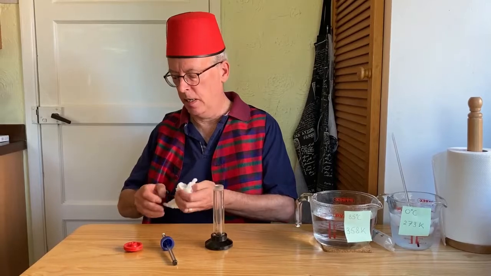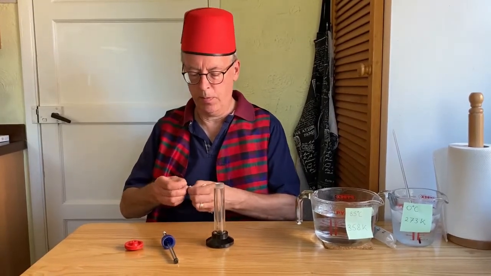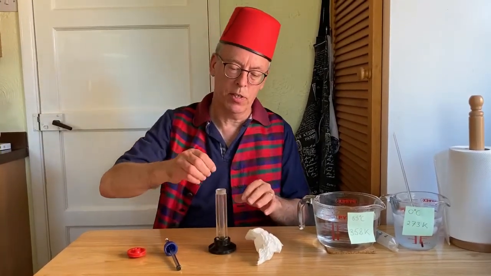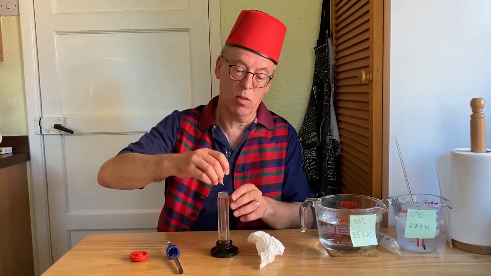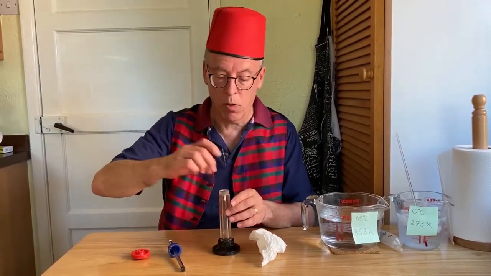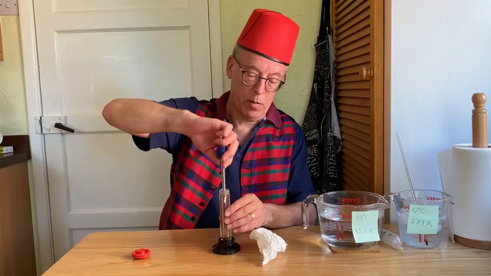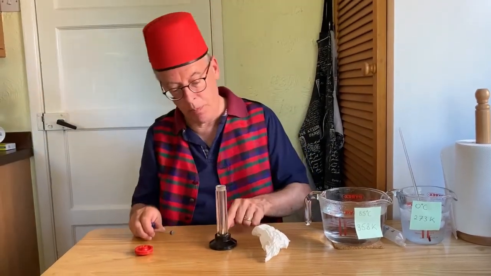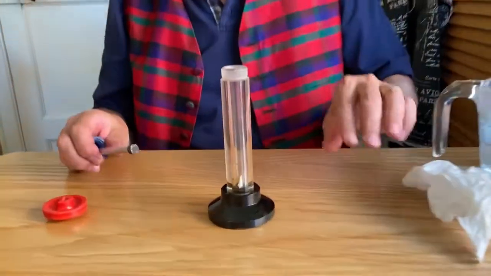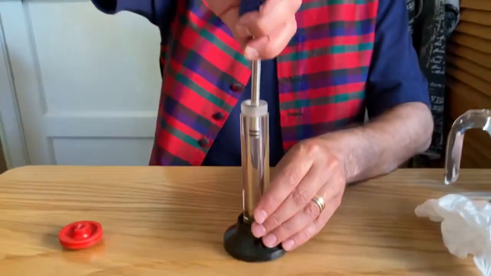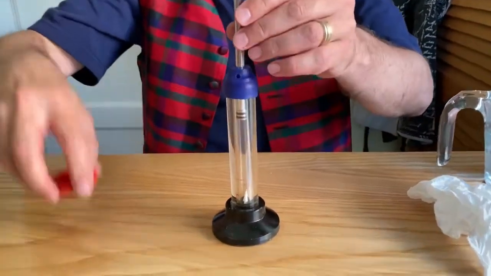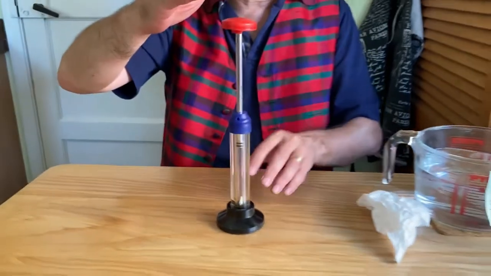I'm going to take a little bit of used tissue. It's quite clean, really. I only used it once. And I'm just going to push that. Yes, I push the bit of paper down to the bottom, and I'm going to put the piston in there. There's the handle.